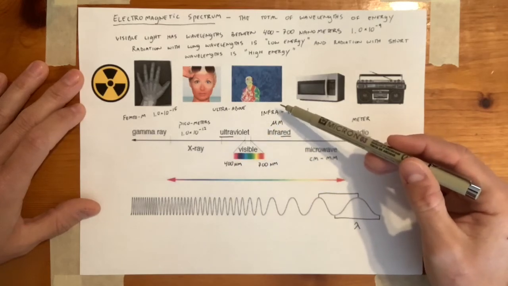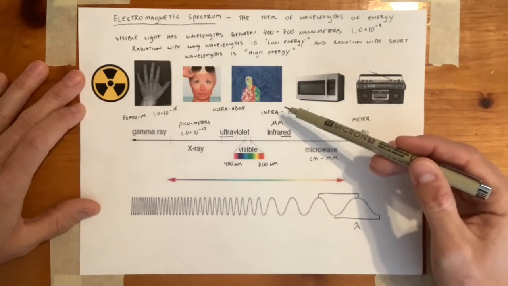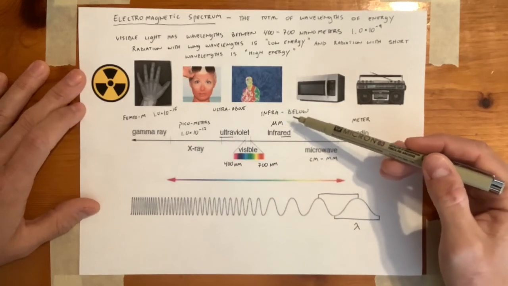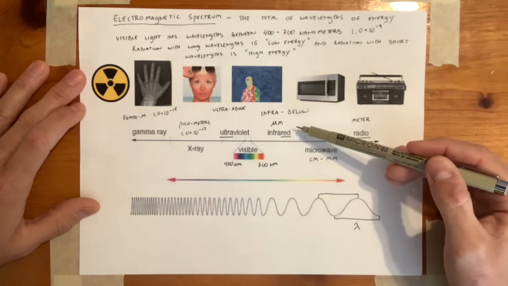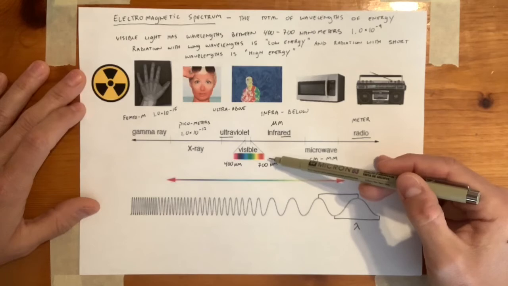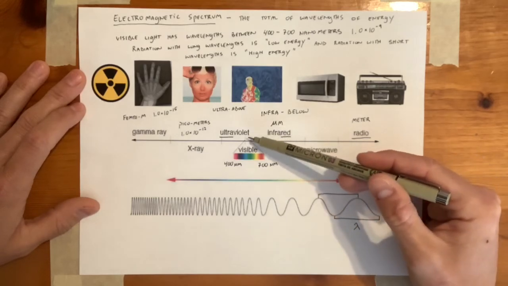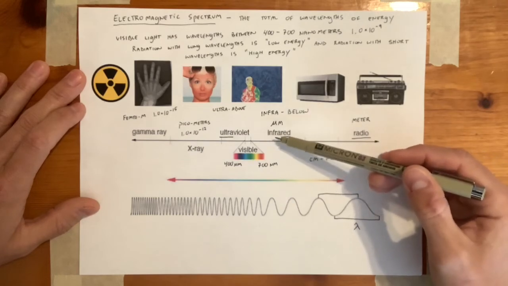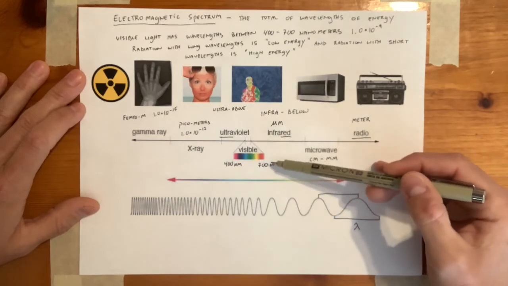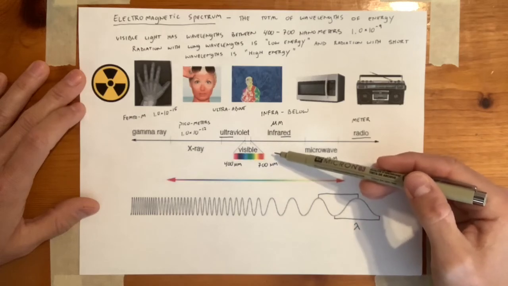But as things get hot enough, they start to glow, right? And so the expression red hot means that something has gotten hot enough that it's actually going to start to glow. And the first color that it's going to start to glow as it goes from infrared to just visible radiation is red. Red's the first color. That's why things glow red hot.